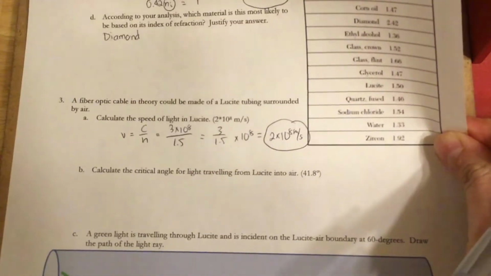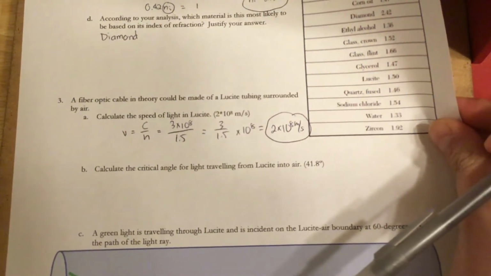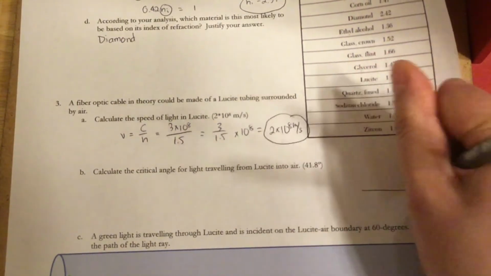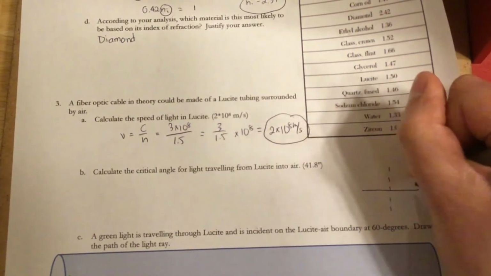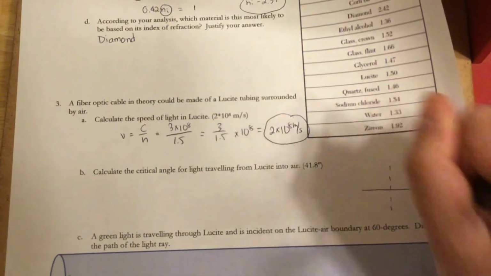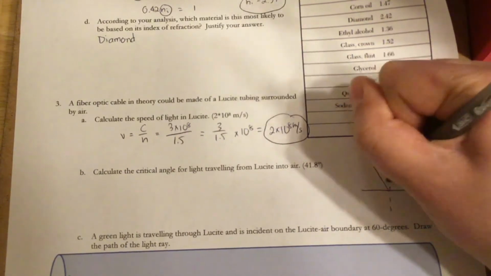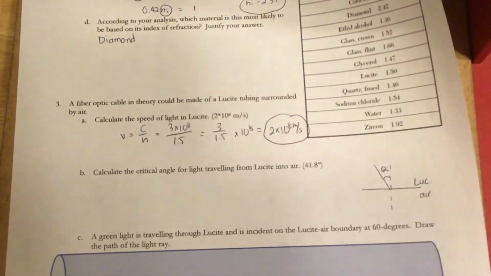Now this one asks you to go backwards here. Calculate the critical angle. And off the top of my head, let's just sketch here. The critical angle for lucite would be the angle from which it's going from lucite into air. And so I'm trying to find this theta I right here.